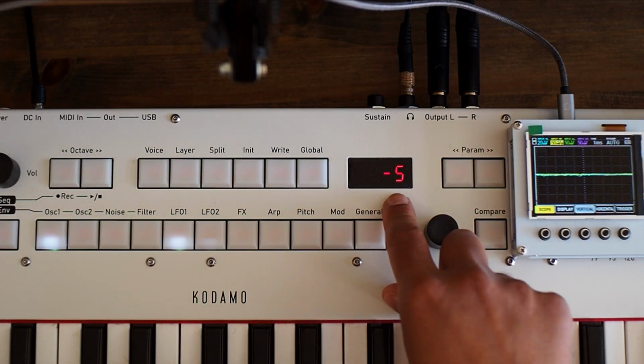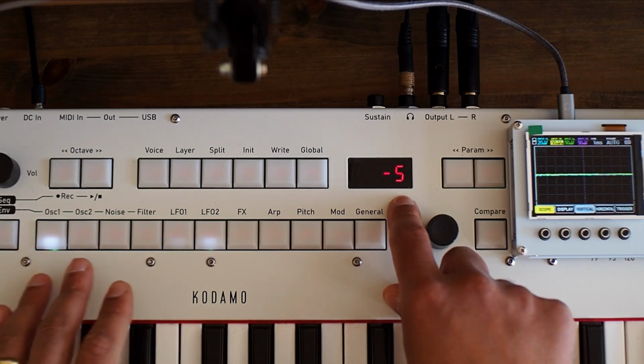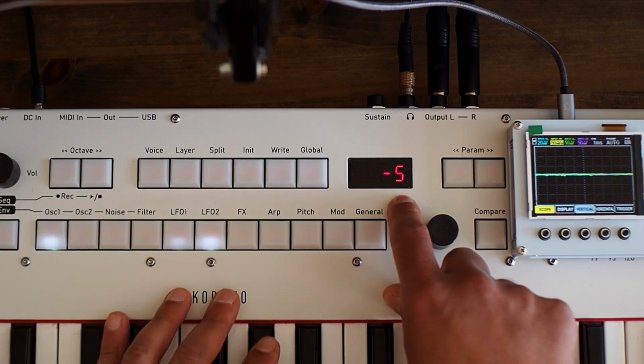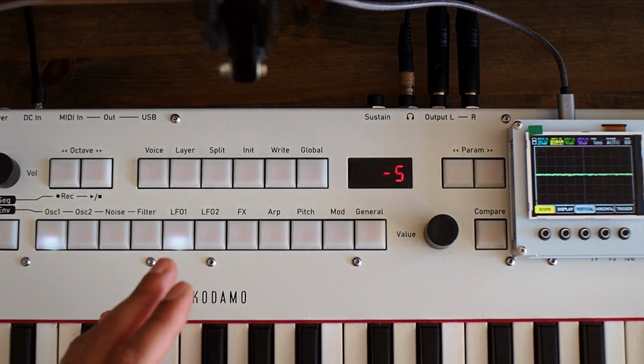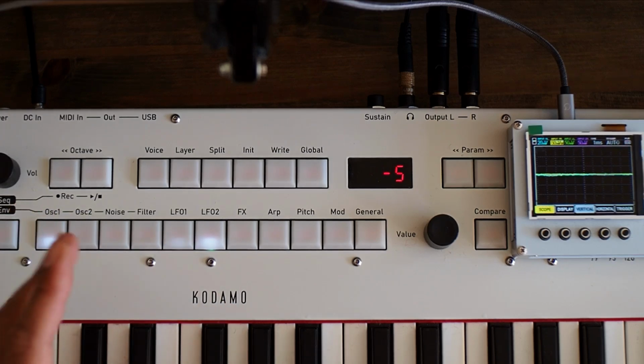We can see that I've raised the semitones, or the pitch, or the octave of oscillator 1 to -5. So it's essentially a fifth above standard pitch, what you'd expect, say, an 8-foot pipe on an organ to be playing.